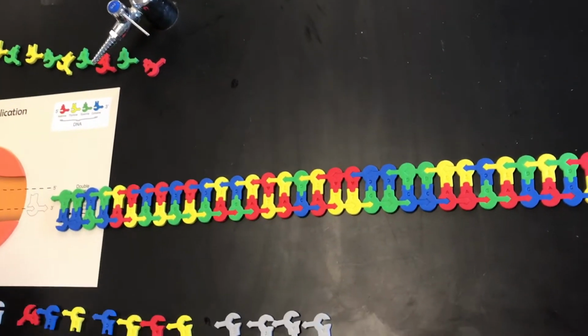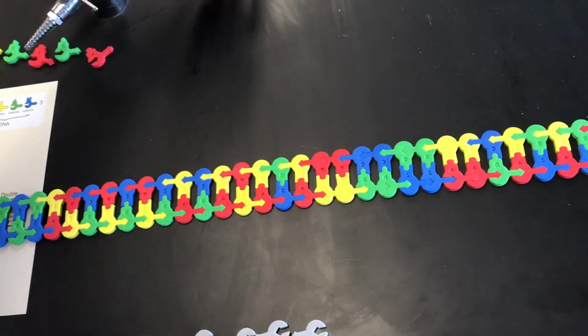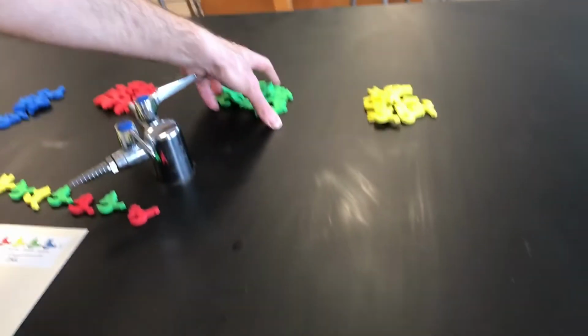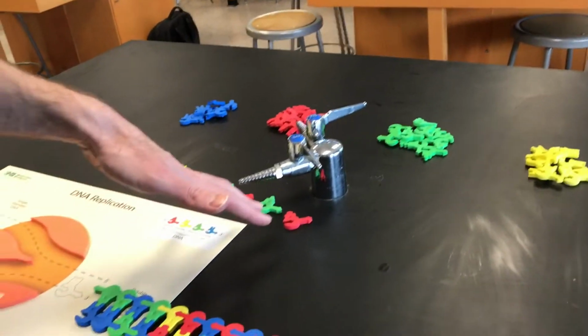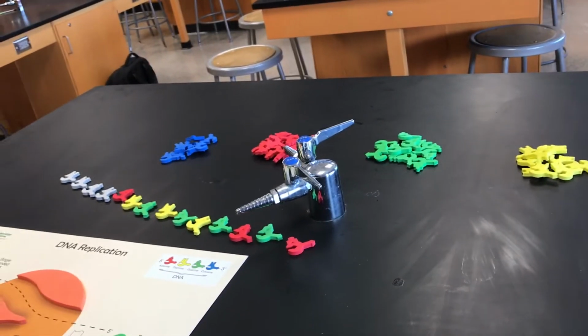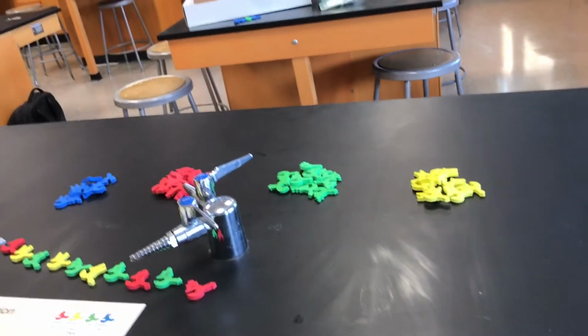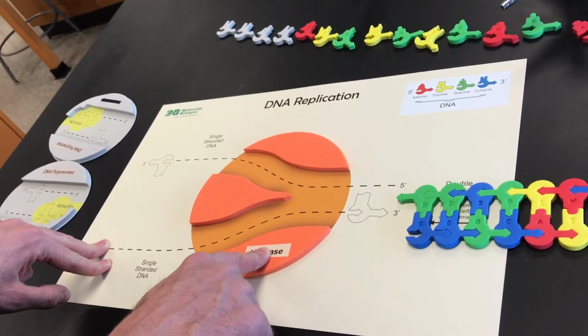And then you're going to need to get some other things. It might help to have a little pile of each color nucleotide sorted out that way. I've pre-loaded mine to make the video go a little bit smoother, but you can ignore these. Then you're going to need this structure, which contains the enzyme called helicase.